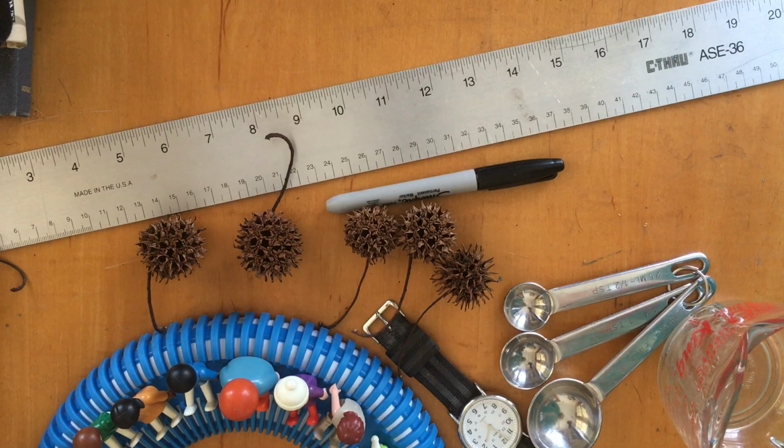Now it's your turn. Go around and see what you can measure. Hope you find something interesting to measure.